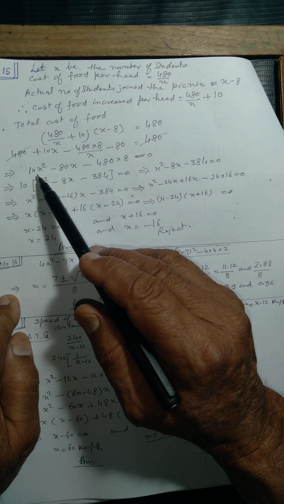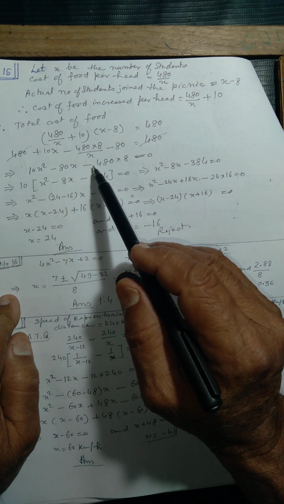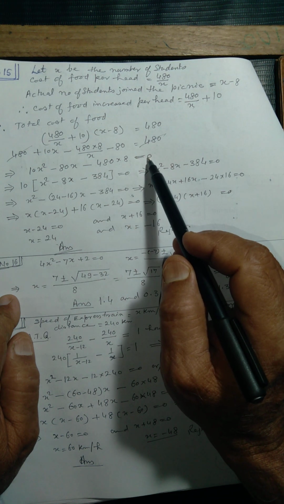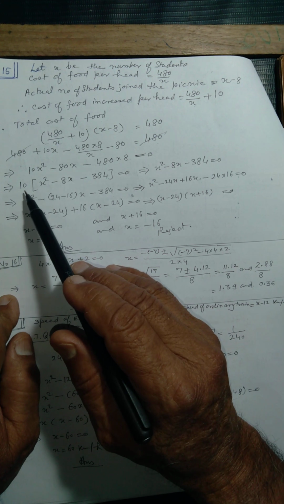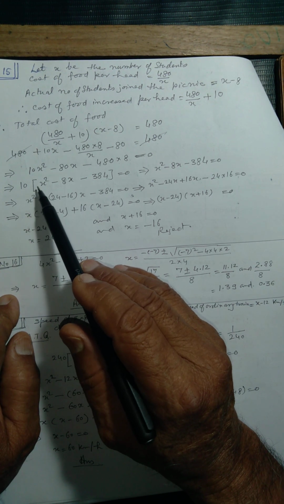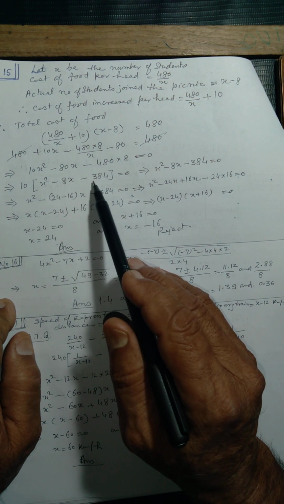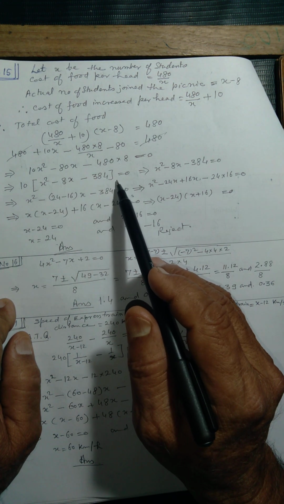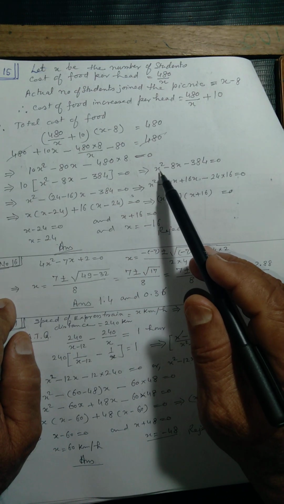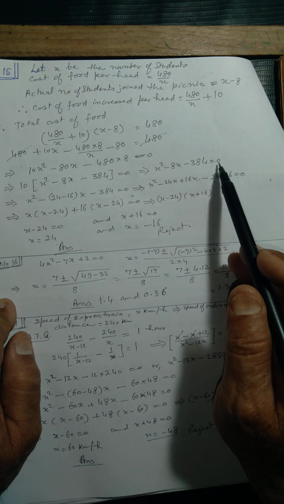So ultimately we will get 10x square minus 80x minus 480 into 8 equal to 0. You take out 10 common. So I have written here 10 inside the bracket x square minus 8x minus 384, bracket closed, will be equal to 0. So ultimately we will get x square minus 8x minus 384 equal to 0.